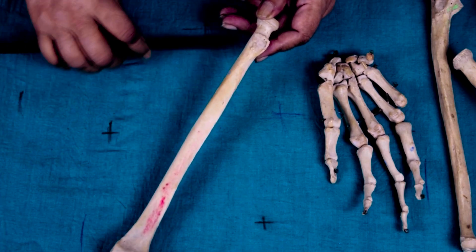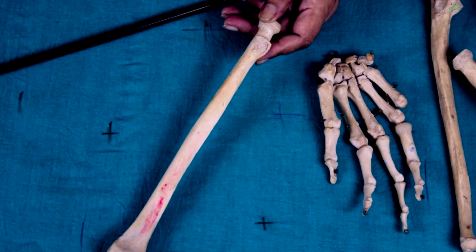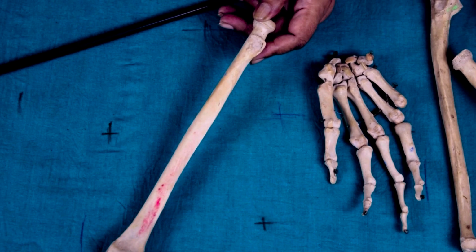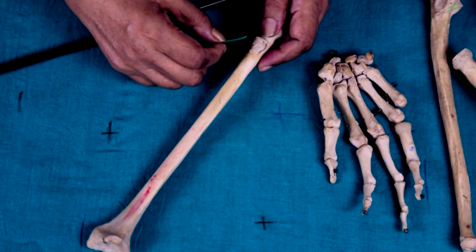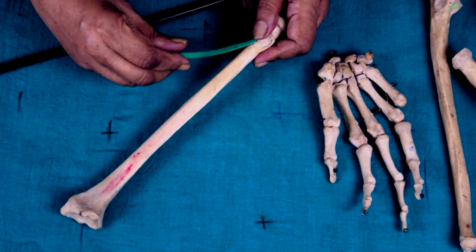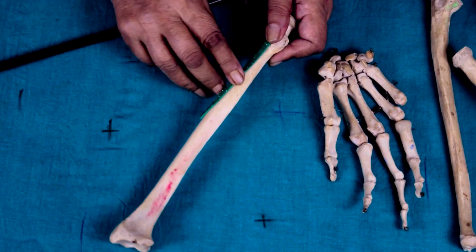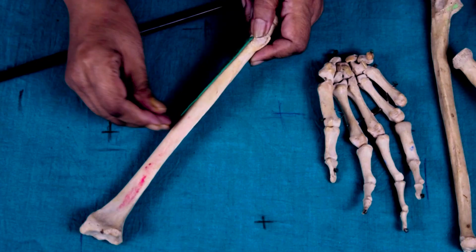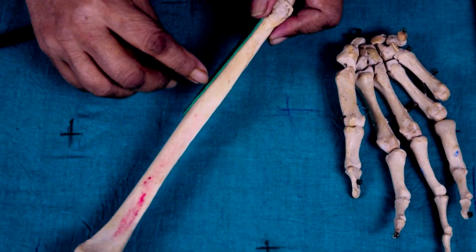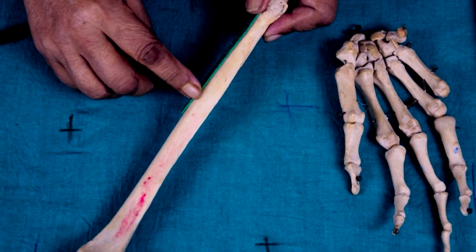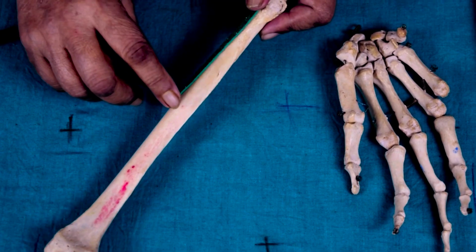The upper part of this anterior line is oblique, and it is known as the oblique line. You will see this is the oblique line, and from this oblique line a muscle is attached.